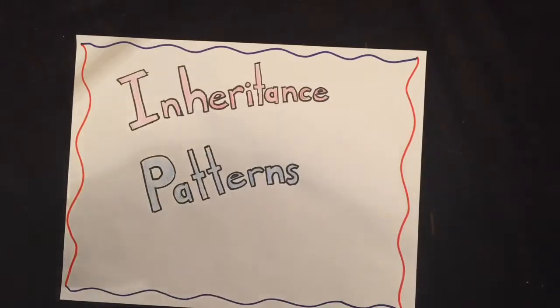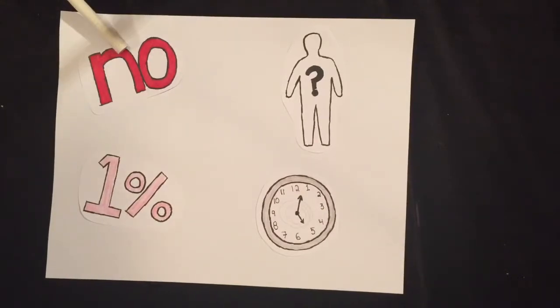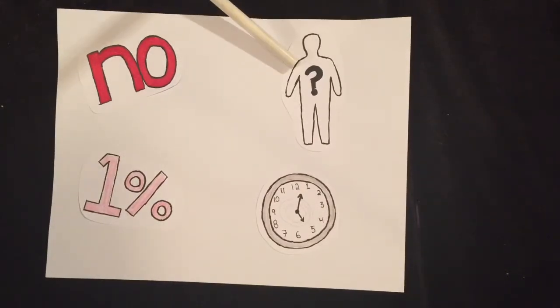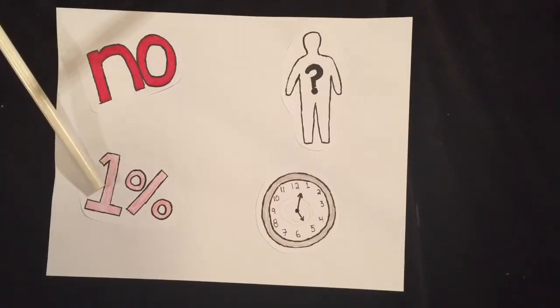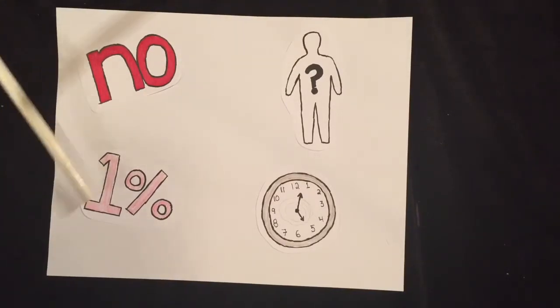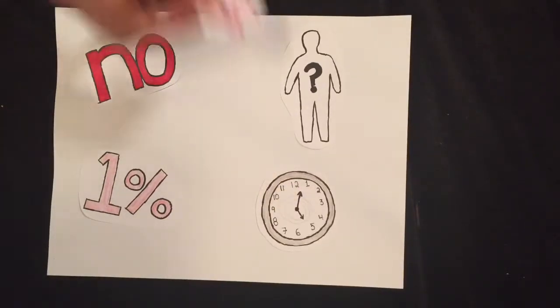Inheritance patterns. There are no inheritance patterns for Down syndrome, as anyone can have a baby with Down syndrome. People who do are usually genetically normal. Although for people who have a child with Down syndrome, there's a risk of 1% that if they have another baby, it will have Down syndrome. And as women get older, the risk for having a baby with Down syndrome increases.